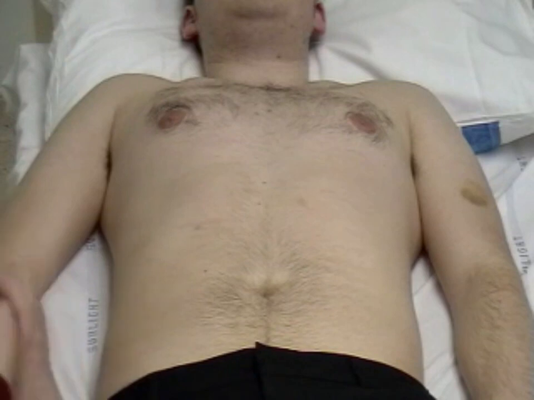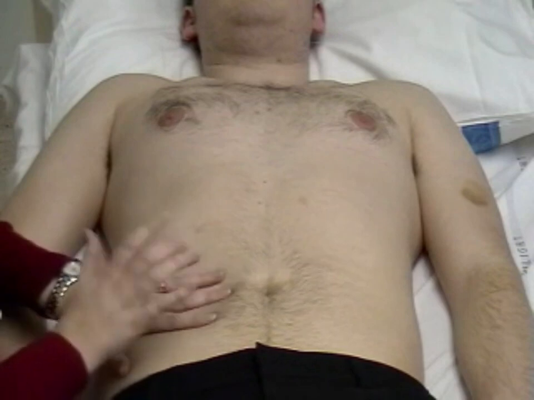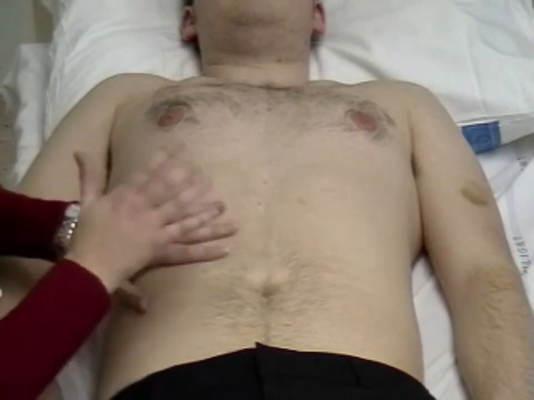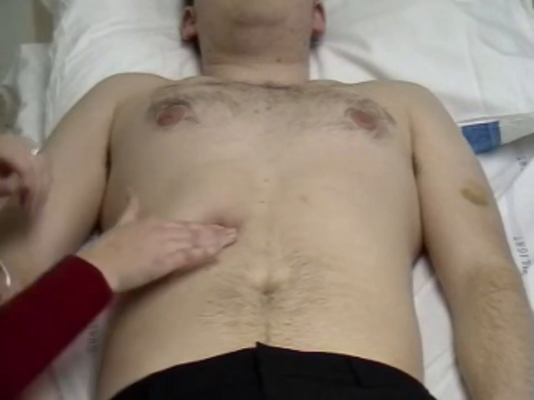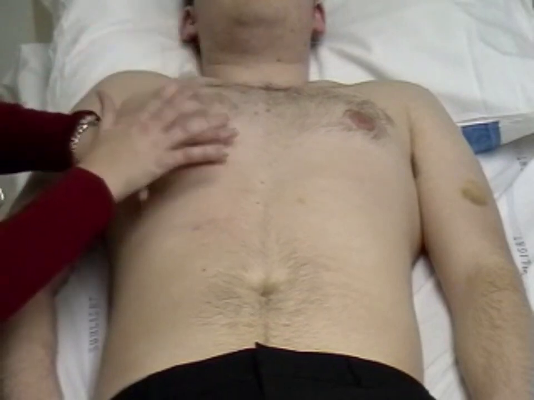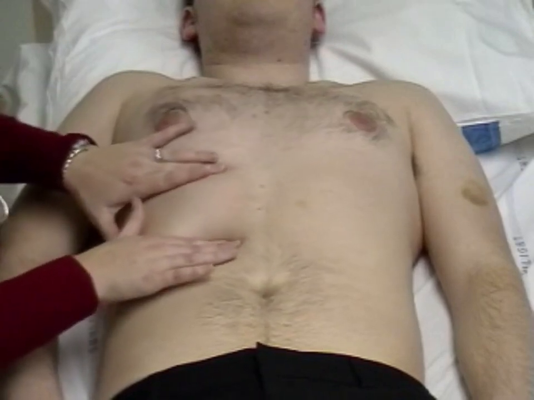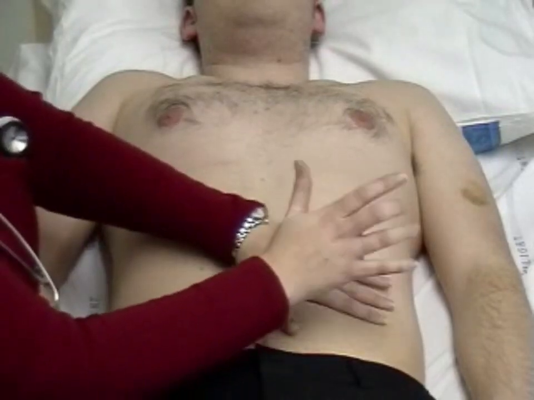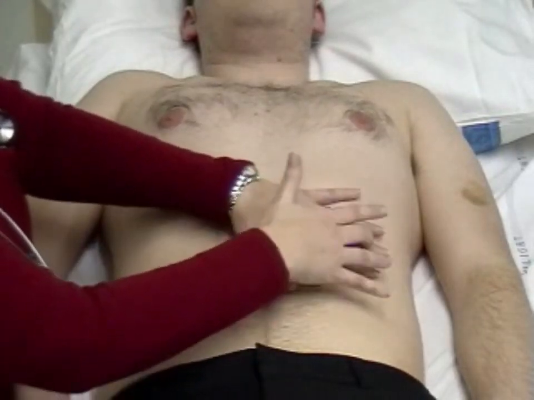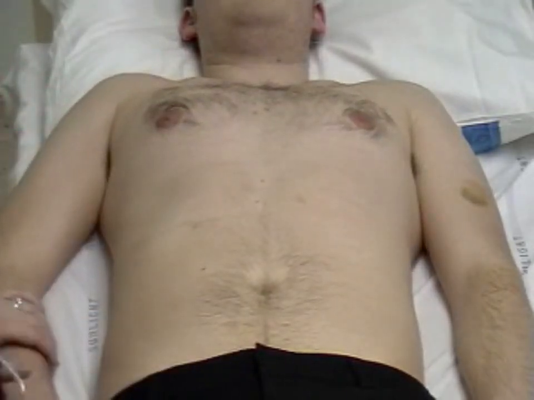Next, moving on to percussion. Firstly, trying to percuss out the liver, starting from well below and noting where the bottom edge of the liver is, and percussing down to the top edge of the liver, making a note of the size. We percuss again over the left hypochondrium.